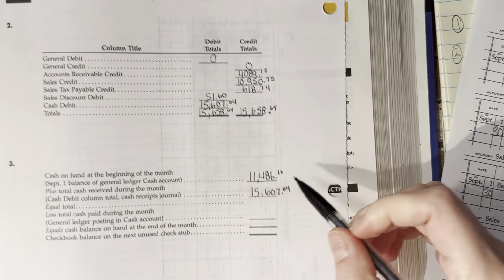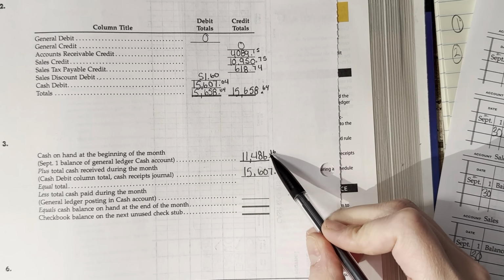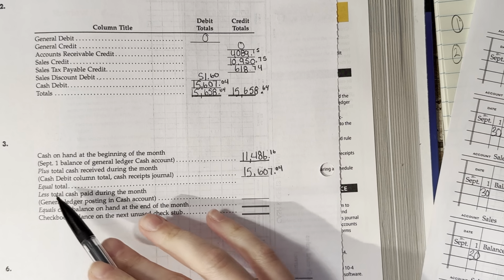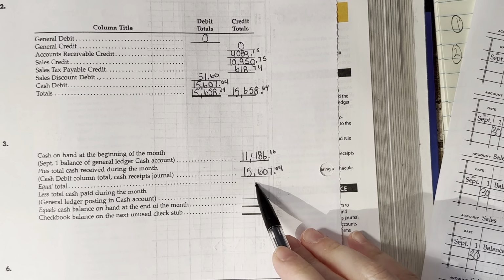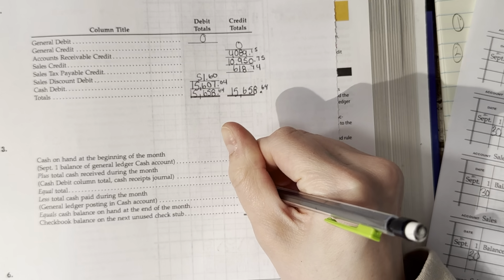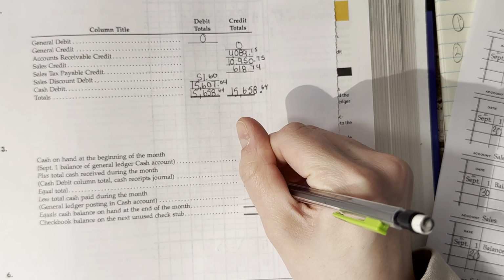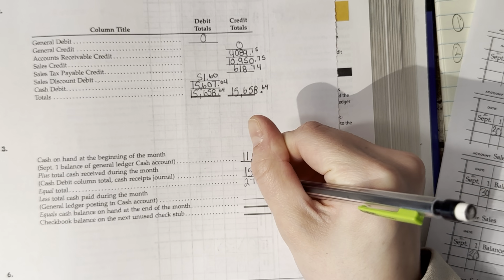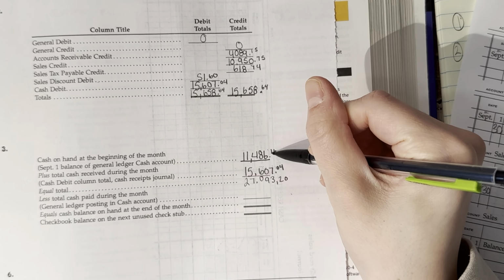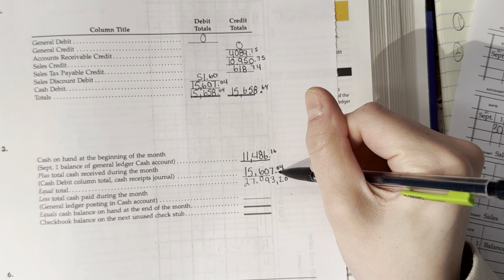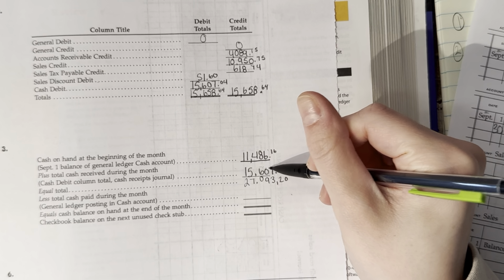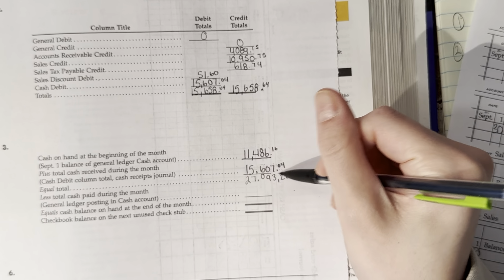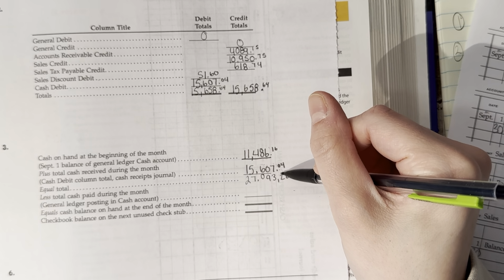15,607.04. I understand why they don't have a line there, because you want to add these two together, because it says equals total. We add those two together, we get 27,093.20. Okay. Cash at the beginning of the month, plus what we received during the month, then this equals the cash that we should have at the end.